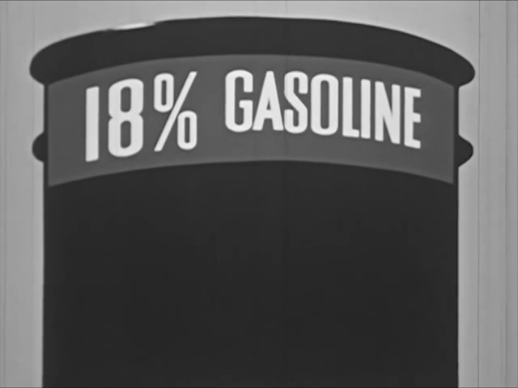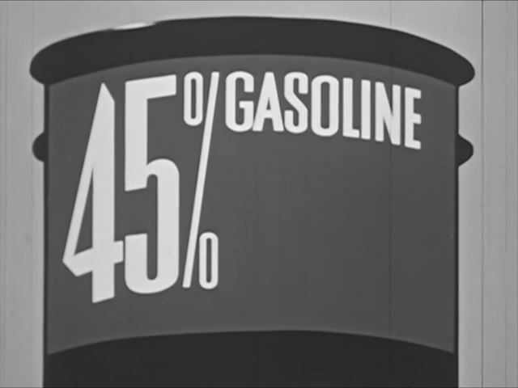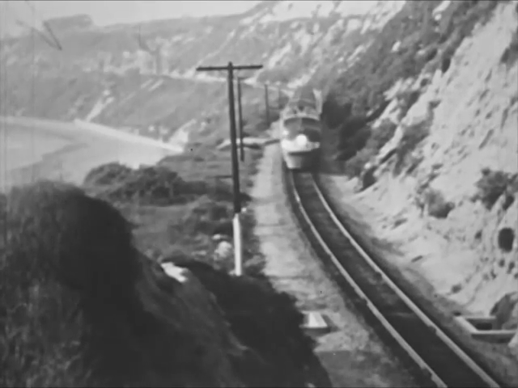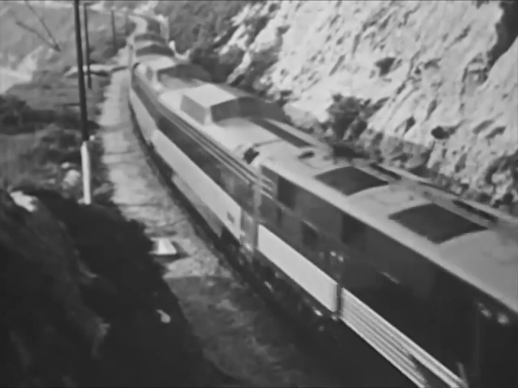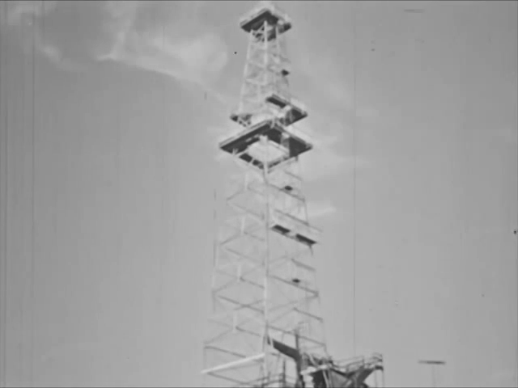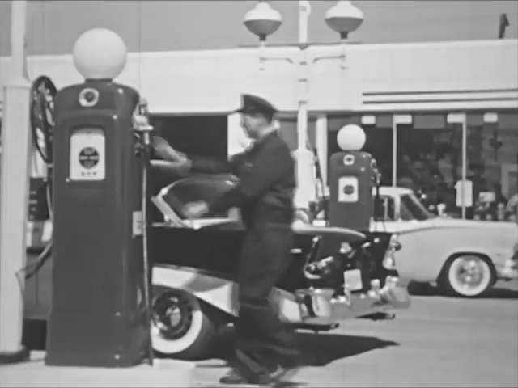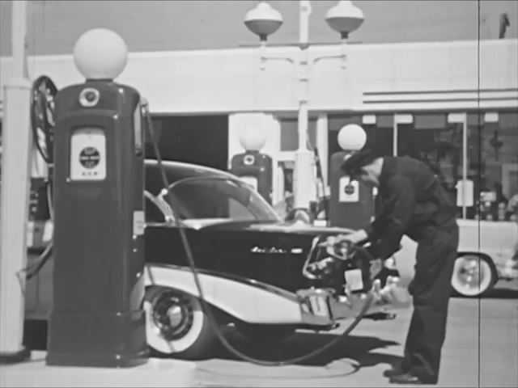But science came to the rescue by inventing the cracking process, enabling refiners to make more than twice as much gasoline from each barrel of crude. Today, were it not for the demands for fuel oil and diesel fuel, almost the whole barrel could be converted into gasoline. By making more gasoline, cracking has conserved our natural resources and at the same time made gasolines of higher anti-knock quality for greater performance and economy.